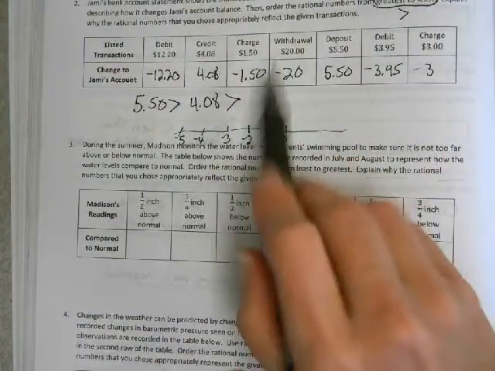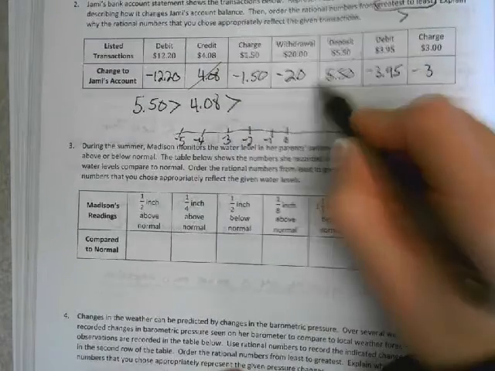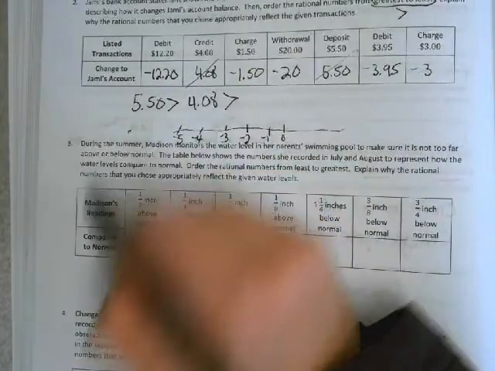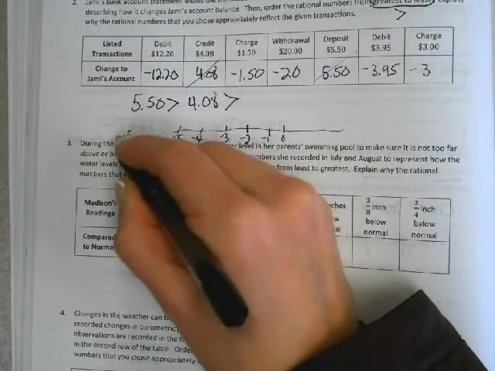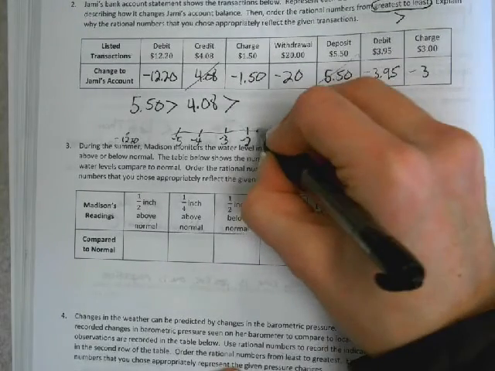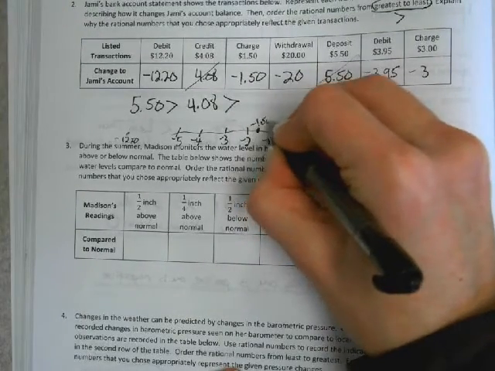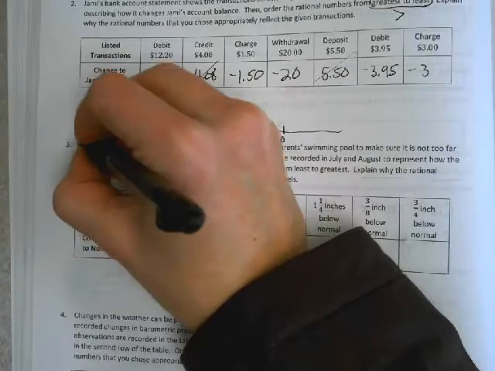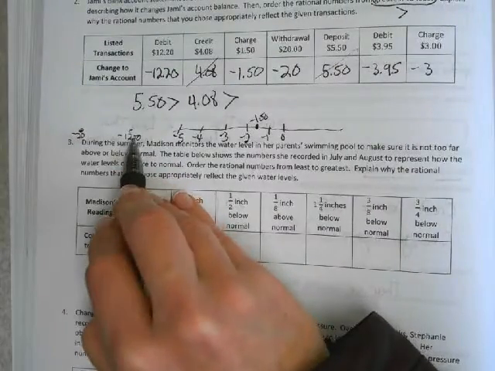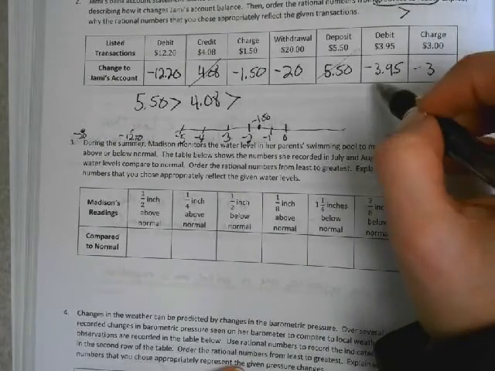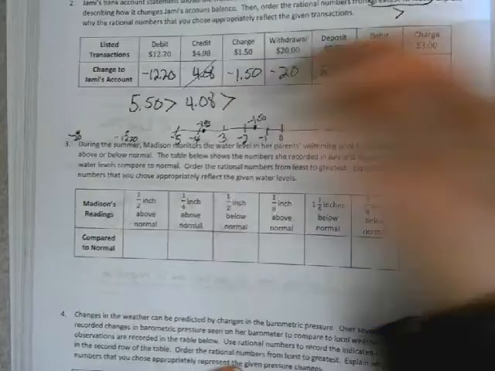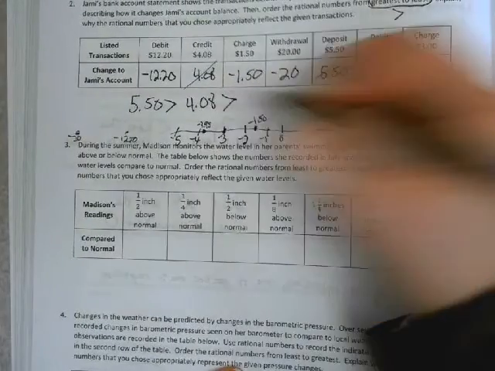So I've already done my positive numbers, so now I'm looking at my negatives. I have a negative 12.20, which is going to be all the way down here somewhere. I have a negative $1.50, so I have to go to a dollar. Here would be my negative $1.50. I have a negative 20, which is going to be even further this way, because it's going to be further away than 12. I have a negative $3.95, which is almost $4. And then I have a negative 3.